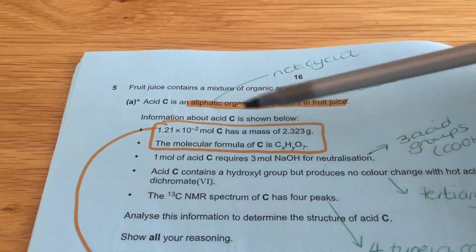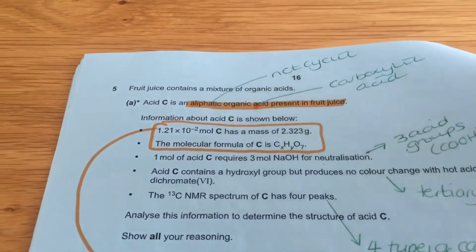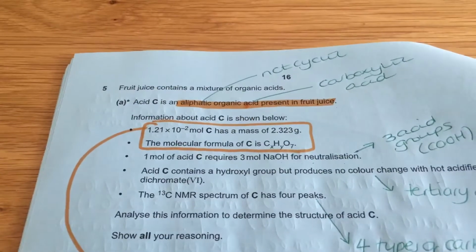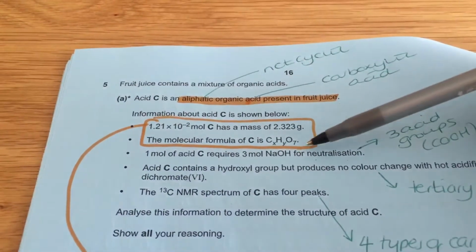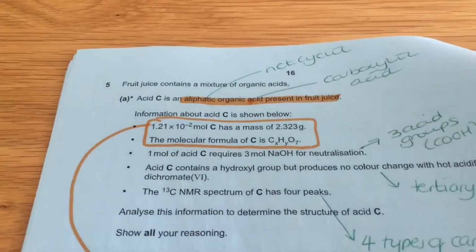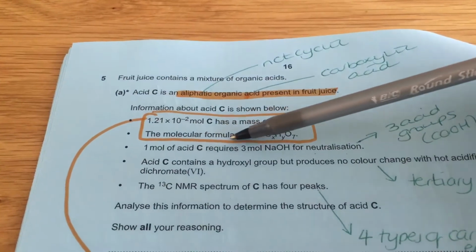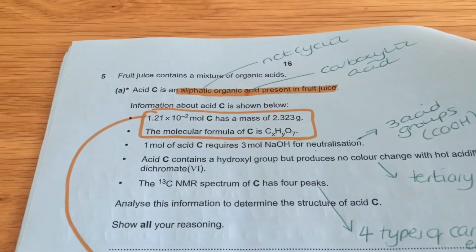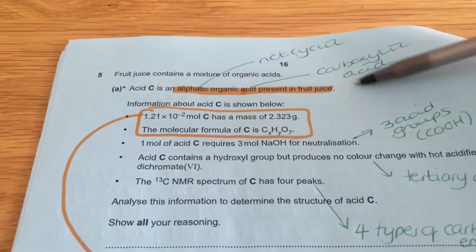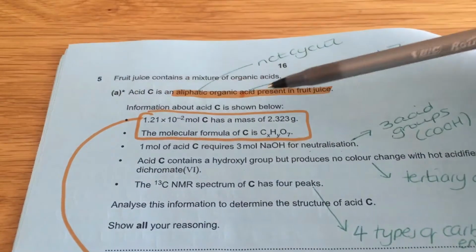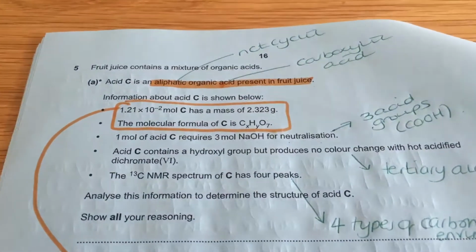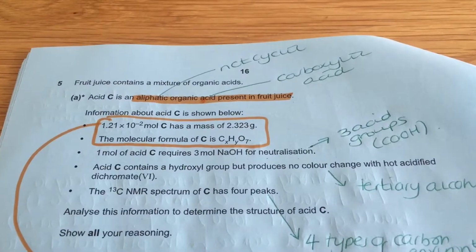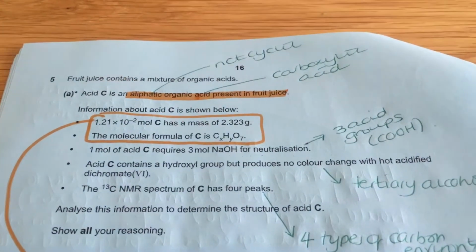We know how many moles we have, we know the mass and moles. This gives us an opportunity to calculate molar mass. We have an outline of a molecular formula. 1 mole of acid C requires 3 moles of sodium hydroxide for neutralisation. That tells us that with our carboxylic acid groups that we know we've got present, there must be 3 of them because there are 3 lots of NaOH that are required for neutralisation.